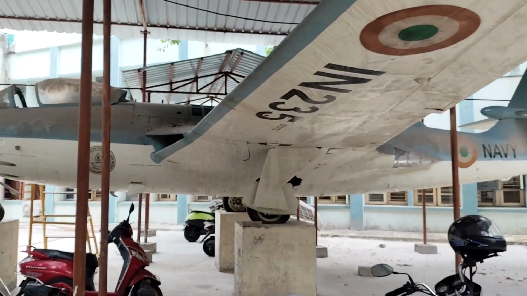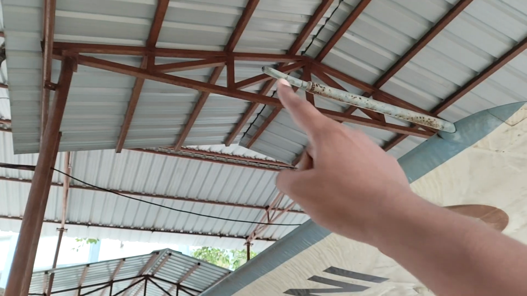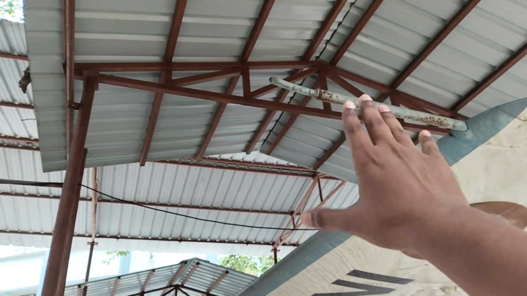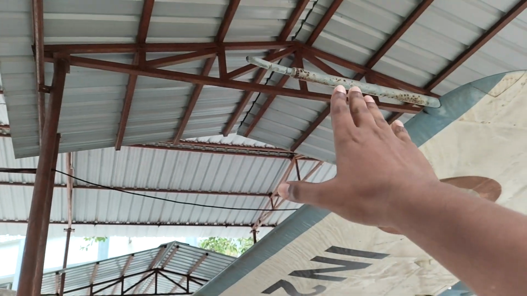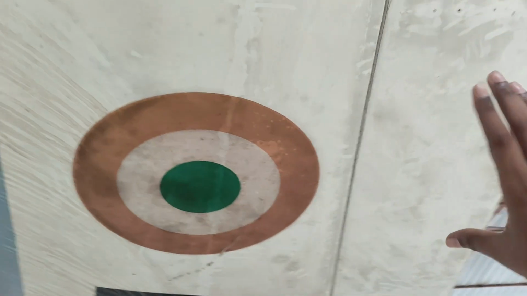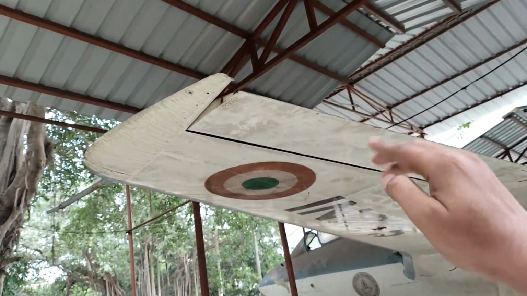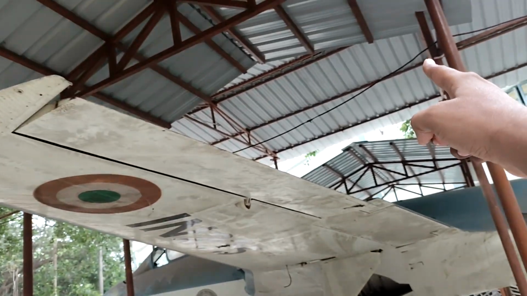So now I will explain from this wing. Here we have this kind of pitot tube. When this aircraft goes forward, air goes in this pitot tube and it measures total pressure. And this part we say aileron. This part I'll show you. This can flip down and up, and just the opposite thing on that wing, opposite side.